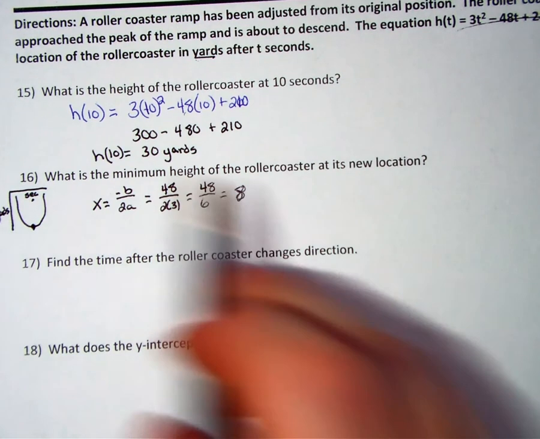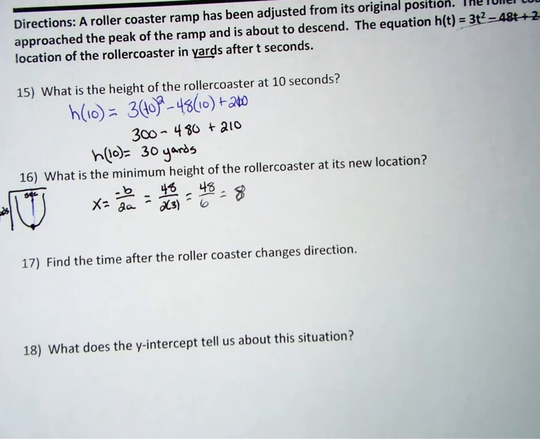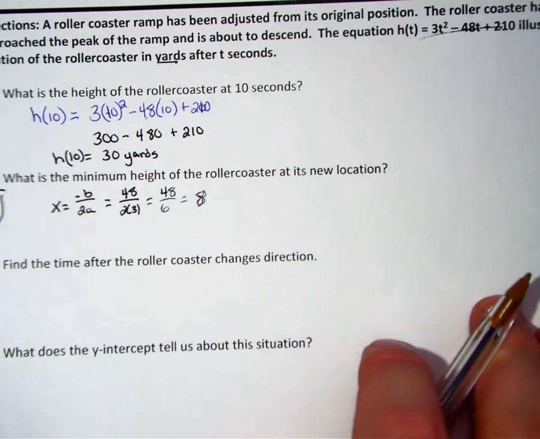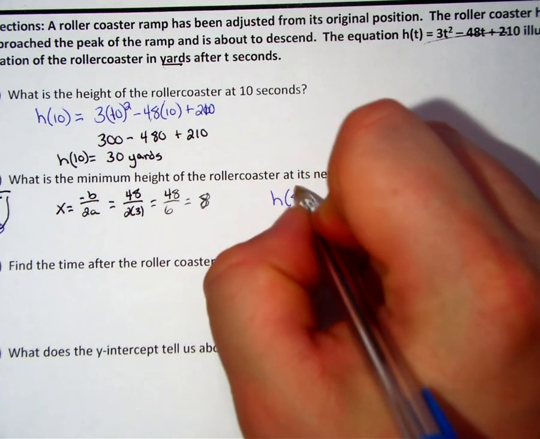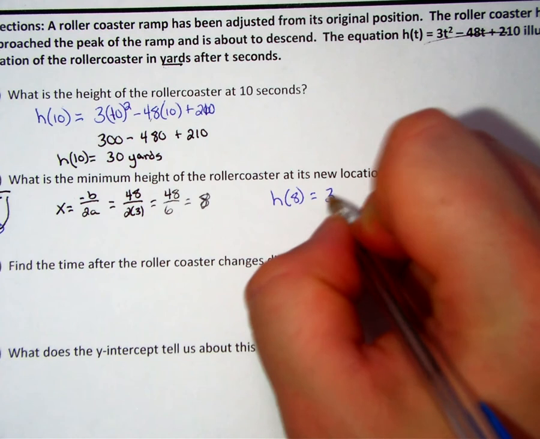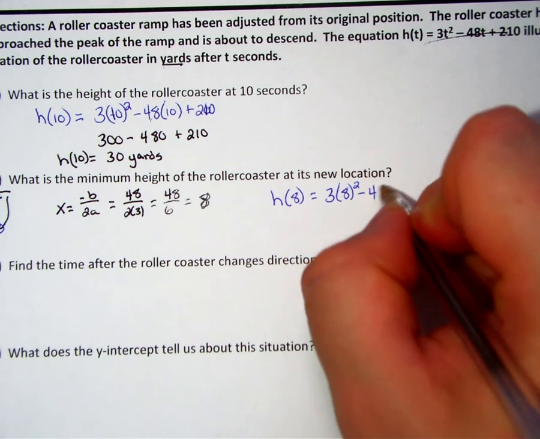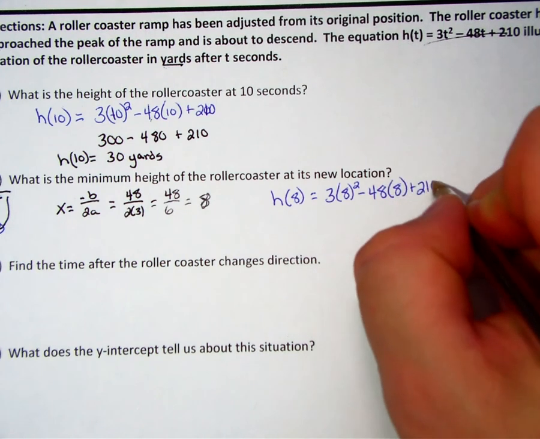So at an x value of 8, which is our axis of symmetry, what is the y value that would represent our minimum height? So again, we want to plug in a value for t. h of 8 is equal to 3 times 8 squared minus 48 times 8 plus 210.